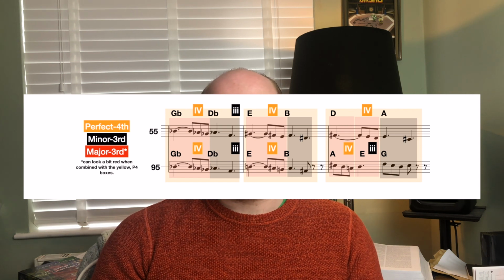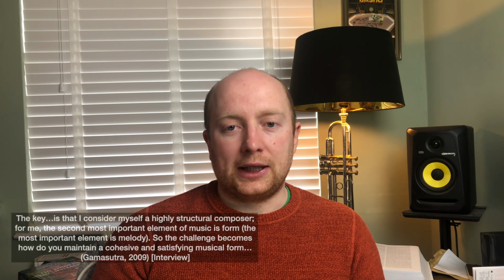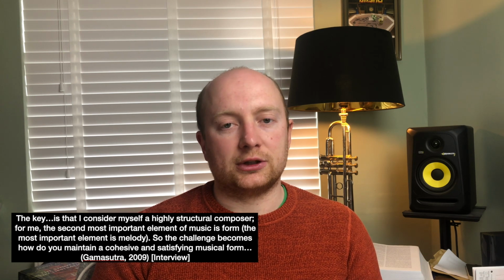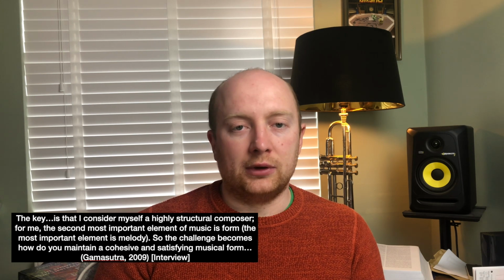Now, I'm not suggesting that this was Tin's thinking when writing the bridge section, nor any section for that matter. There is a difference between composition and analysis. Although he has said that he views structural relationships as pertinent to his compositional aesthetic, seconded only by melody.